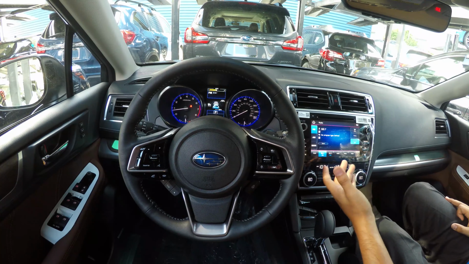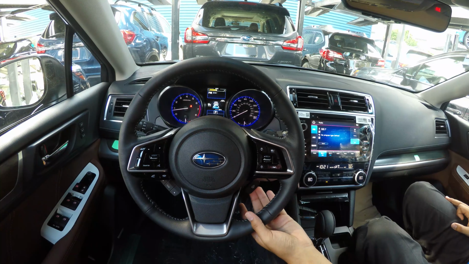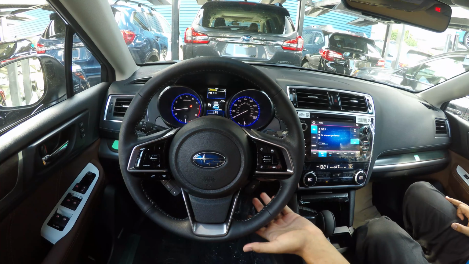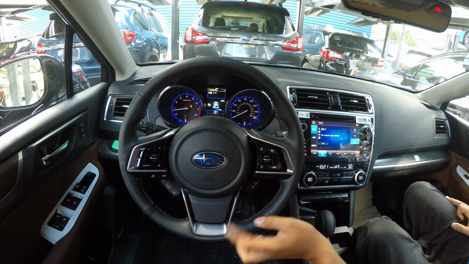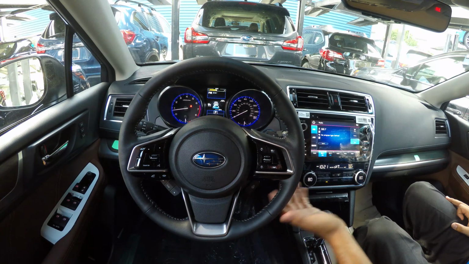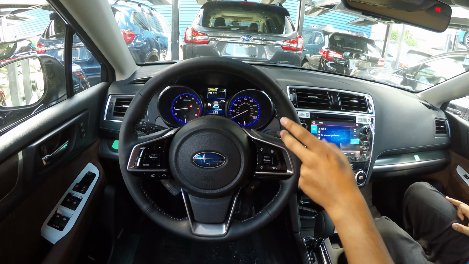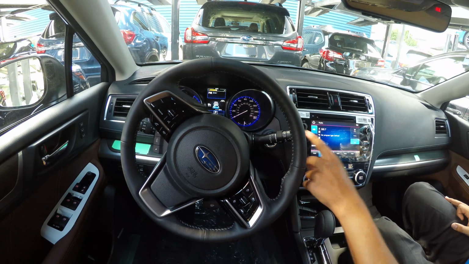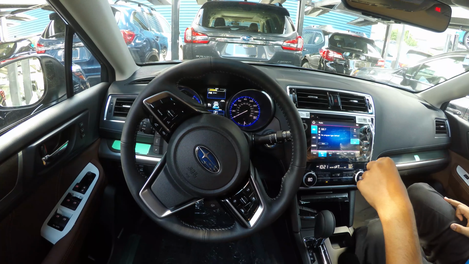This vehicle is a Touring, so the final button that's going to be over here is the heated steering wheel. You can see when you turn it on, the orange light illuminates. When you turn it off, it turns off. We'll get to the right side of the stalk now.